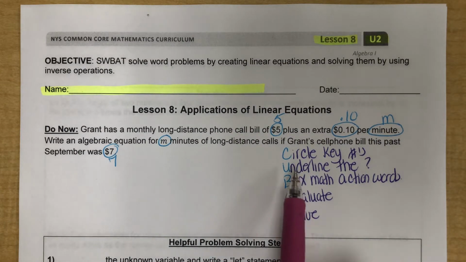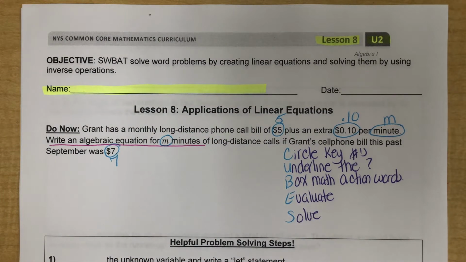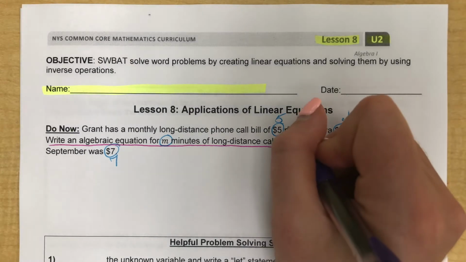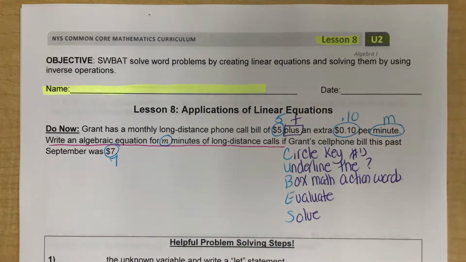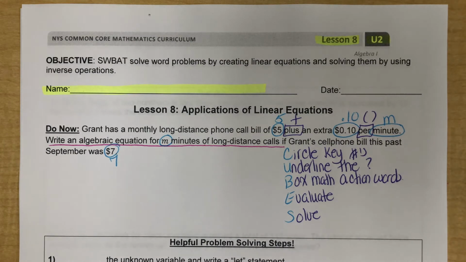All right, now I'm going to skip down to U, which is underline the question. The question asks me to write an algebraic equation for m minutes of long distance calls. Right, I can underline that whole section if I want. So that's the question. And then B tells me to box math action words. So as I'm going through, he has a monthly long distance phone call bill of $5 plus tells me to add, so I'm going to add that on, plus an extra 10 cents per minute. Per tells me to multiply, and we use parentheses to represent multiplication.